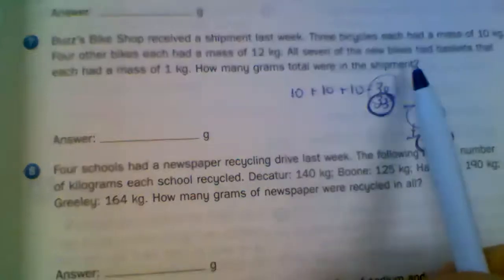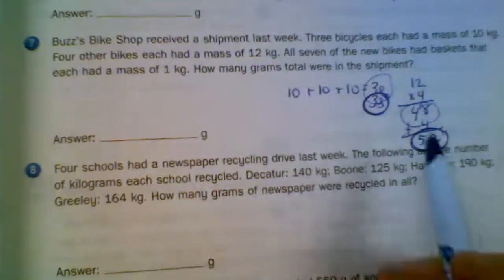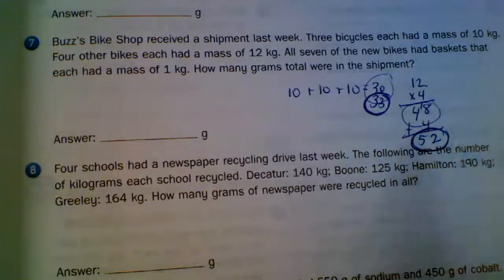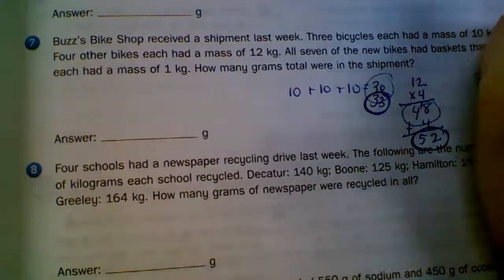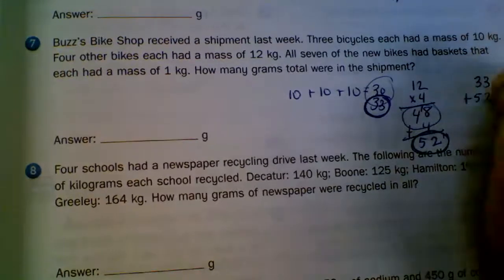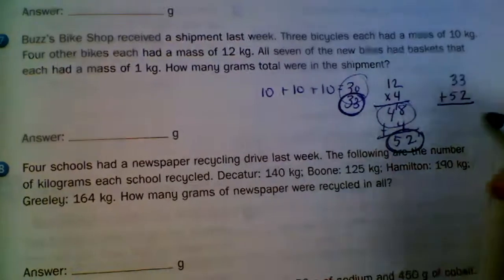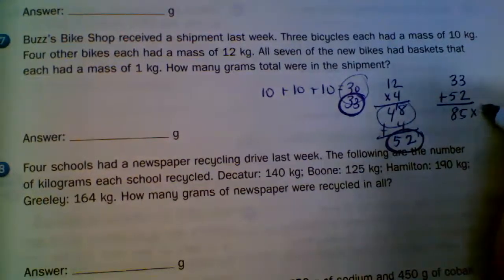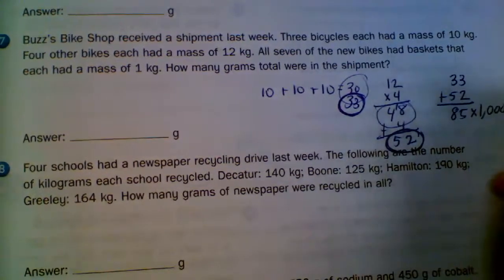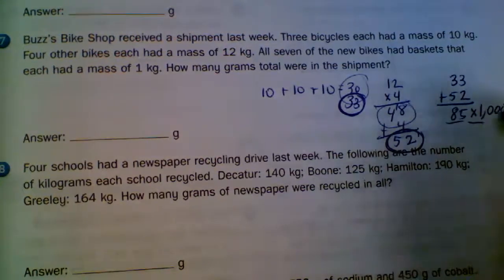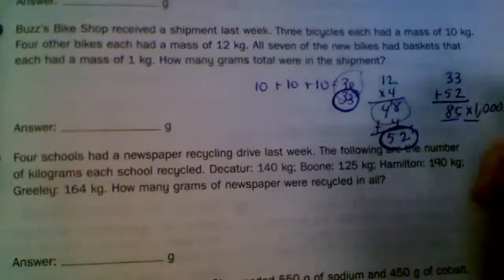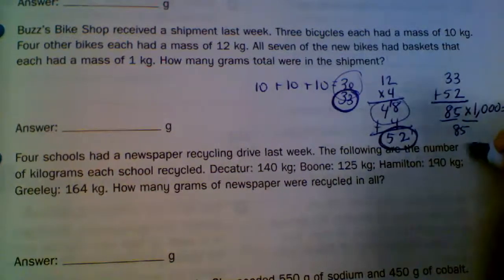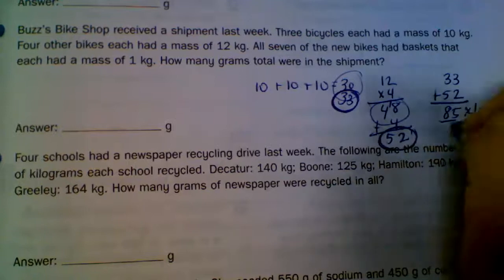So how many grams total were in this shipment? So this is kilograms. We need to add those together. 33 plus 52. And now we need to times that by 1,000. 85 times 1 is 85. How many zeros? 1, 2, 3.